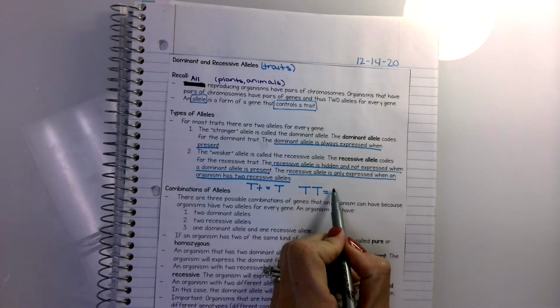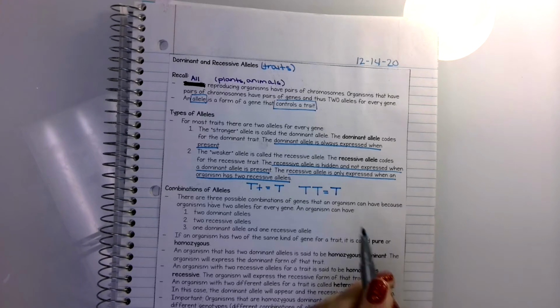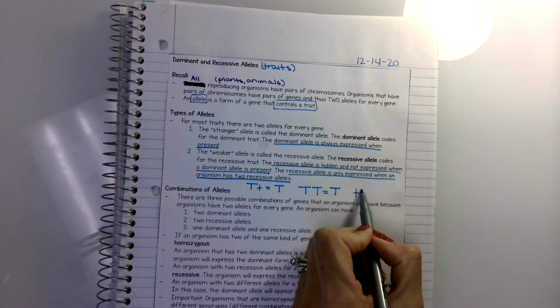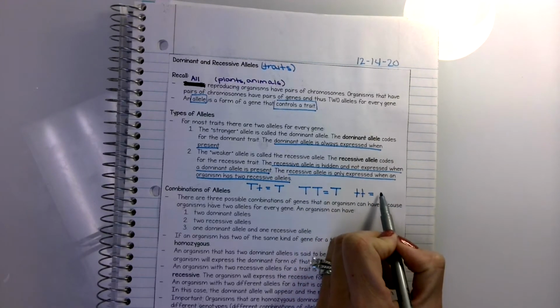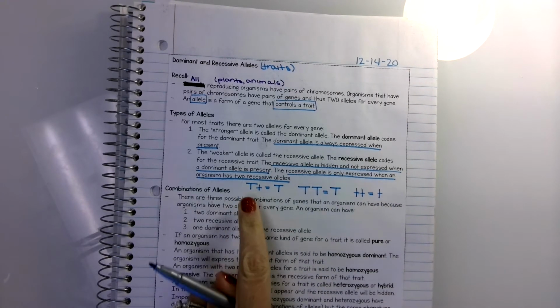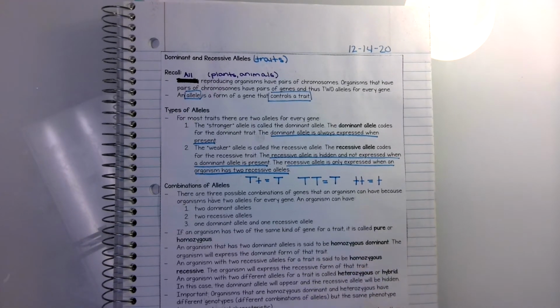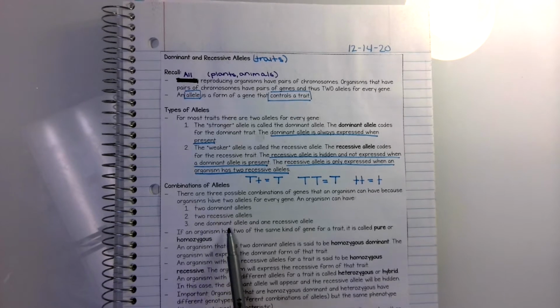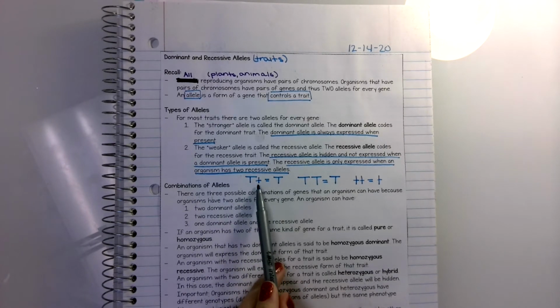Now, if I had two recessive genes, that would give me a recessive short. Okay? So always when you have the capital, which is your dominant gene, if that is present, it's always going to come through. So combinations like what I was just showing you, I could have two dominant, two recessive, or one dominant and one recessive, like right here.